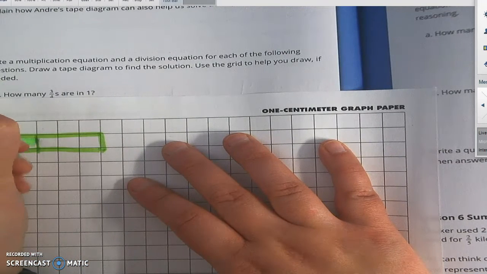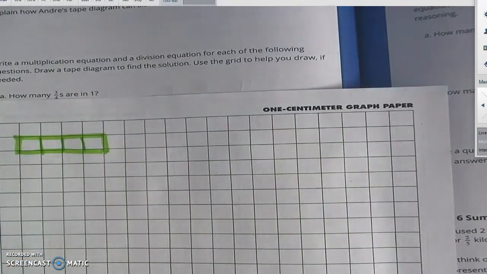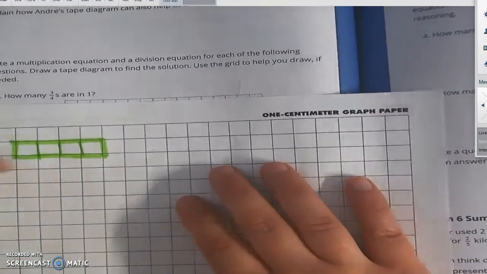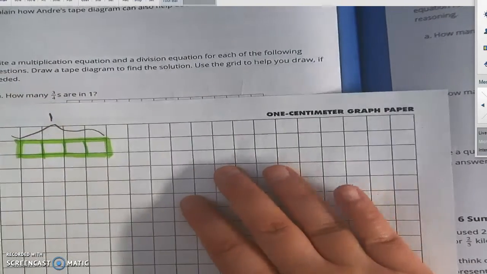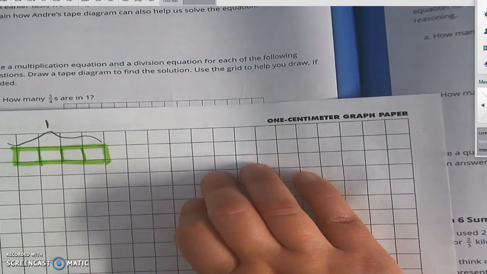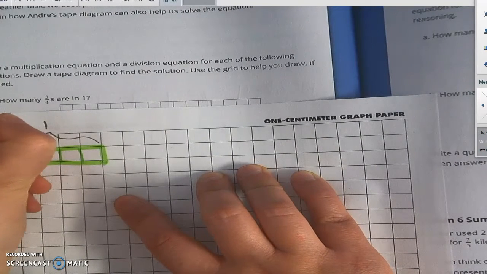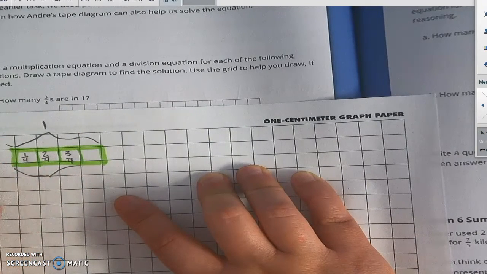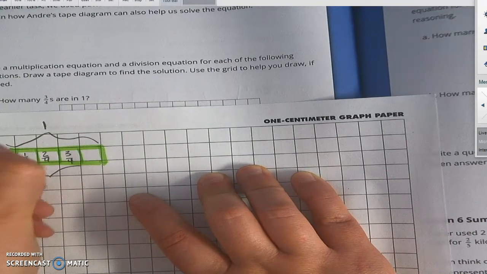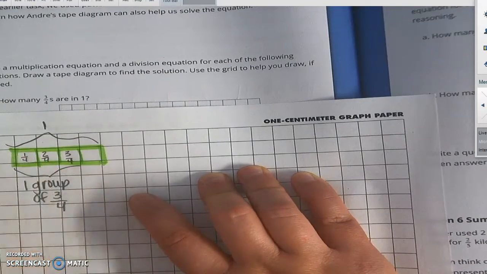And I'm going to split it up like this. So I'm showing that this whole thing is 1. And I want to know how many 3/4. Well, this is 1/4, 2/4, 3/4. So that's one group of 3/4.